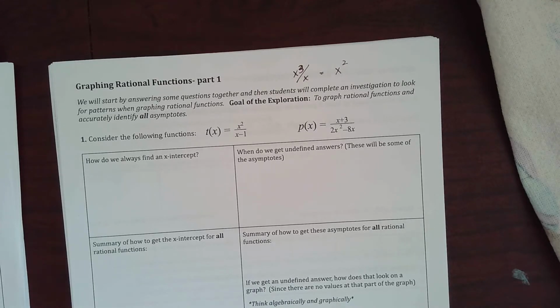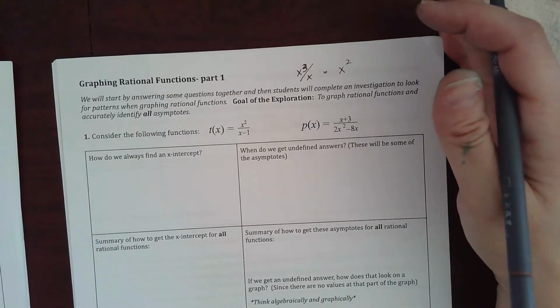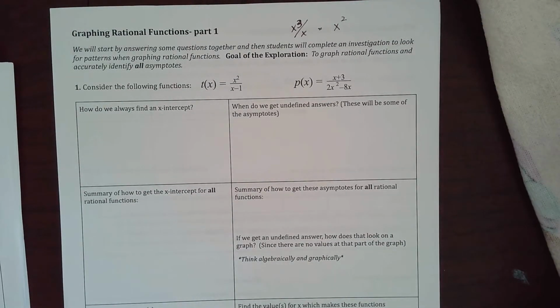A parabola looks like a U. A linear function looks like a line. A cubic has that turn in it. Log, exponential, sine, cosine, tangent, all the ones you've talked about have a distinctive pattern, whereas a rational function has many options. So I'm going to walk you through how you can graph them.